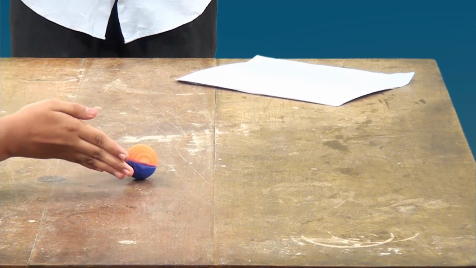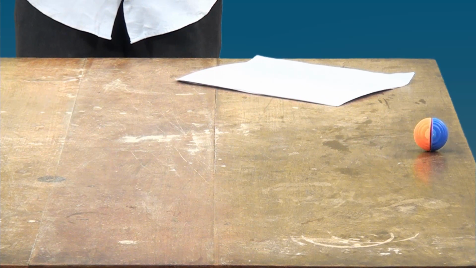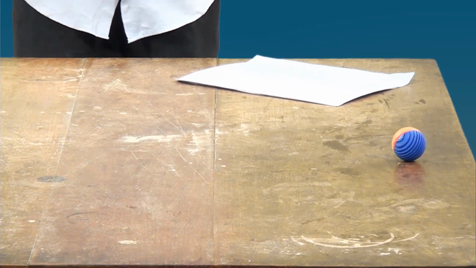Let us see this. For this, we are going to do an activity. Are you ready? Yes, sir. Now, I have a ball in my hand. I am going to keep this ball on this table. Gayatri, can you push this ball gently? Observe the motion of the ball. Why does the ball move? Sir, because I pushed it?